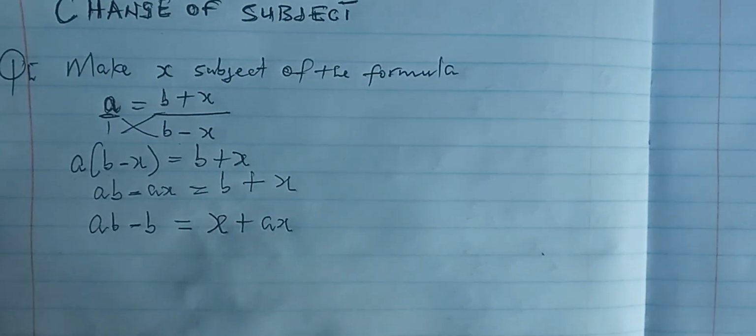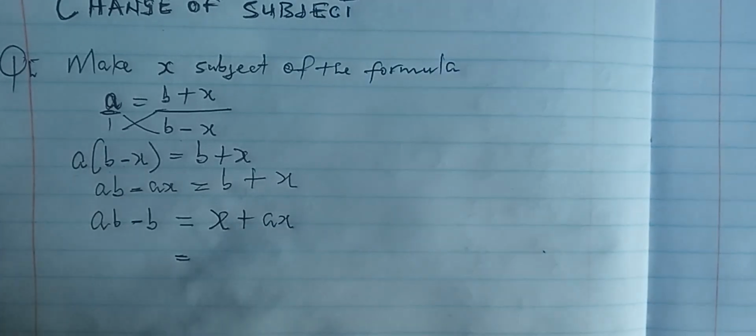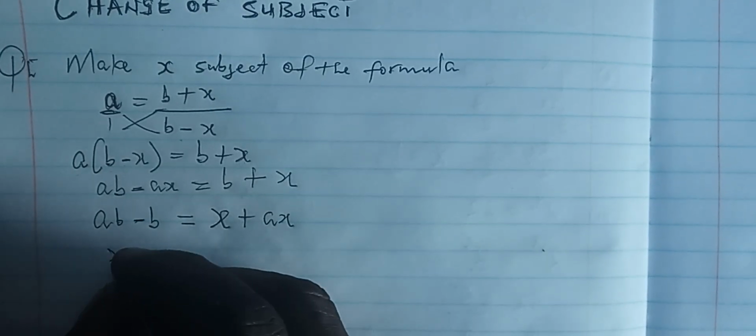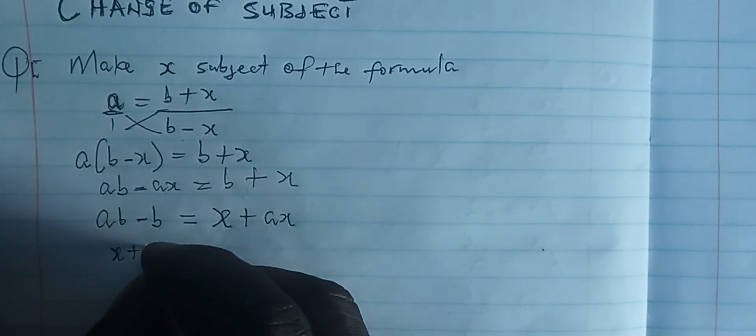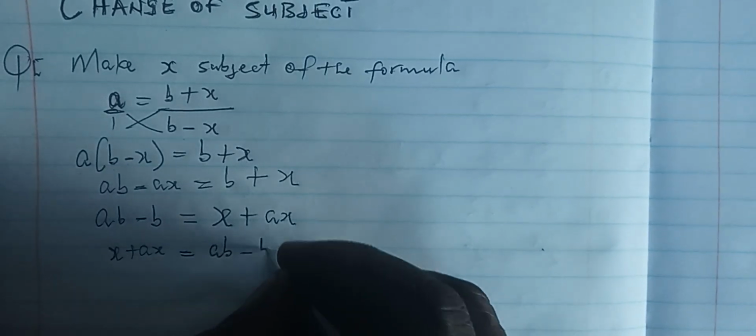So now if we get to this point, remember we are trying to make x subject of the formula. So this simply means x plus ax is equal to ab minus b.